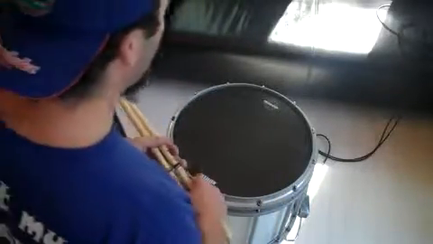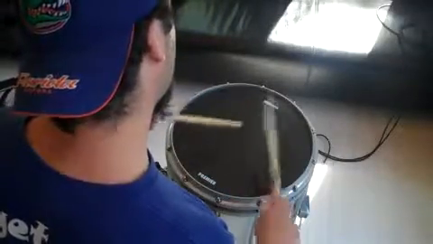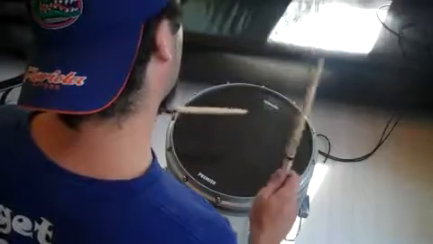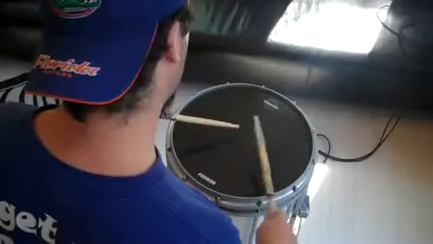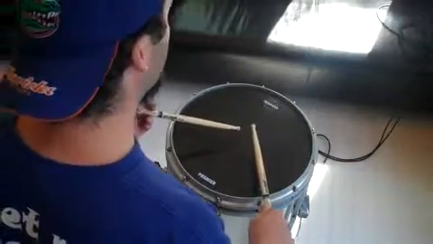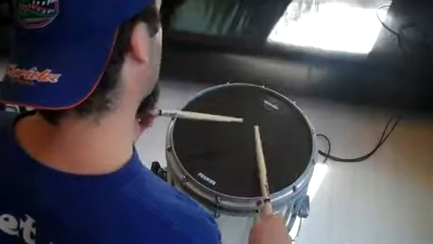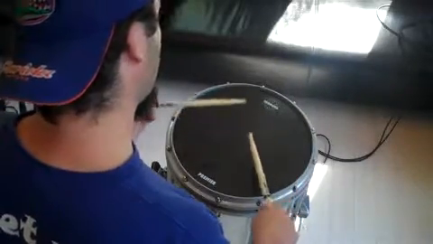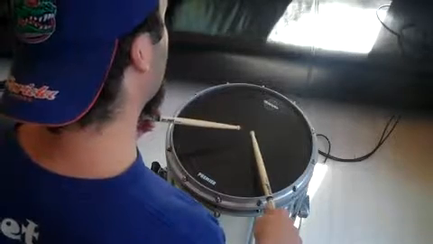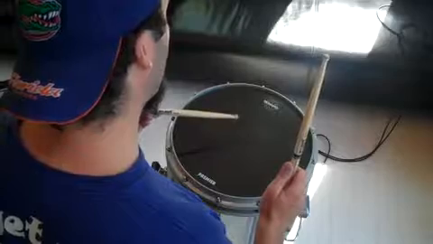Okay, so first flam rudiment we're going to talk about, other than the flam, is the flam accent. So what the flam accent is you're playing an accented flam, but traditionally you're playing two notes in between your flams. And you alternate. So what that means is if you're playing a right flam, you got to follow it with a left note and a right note.